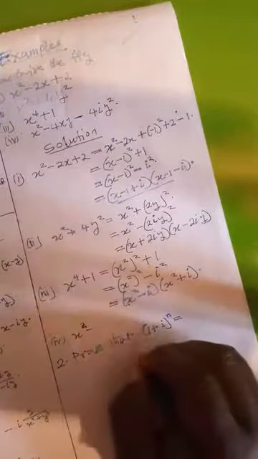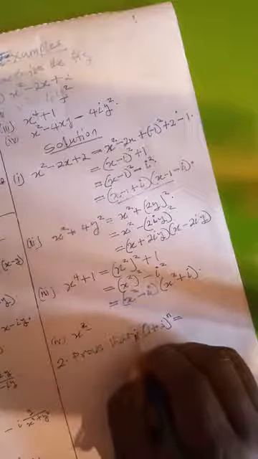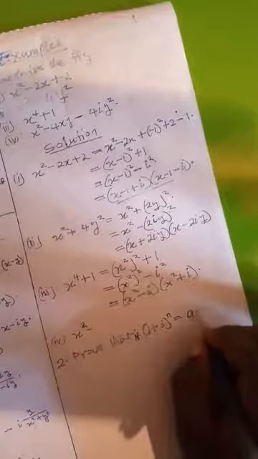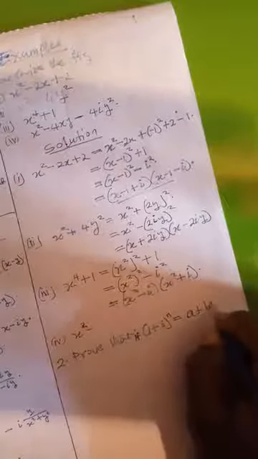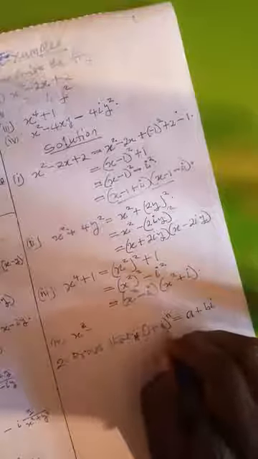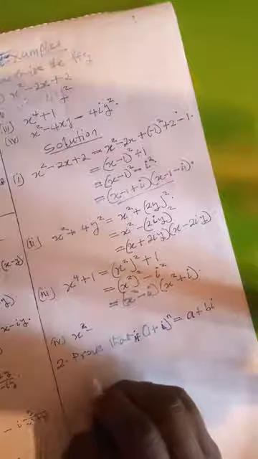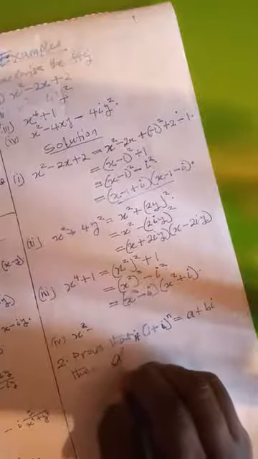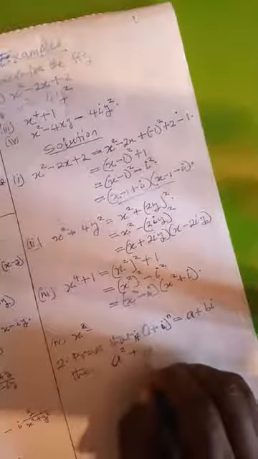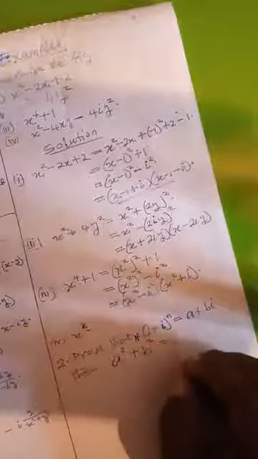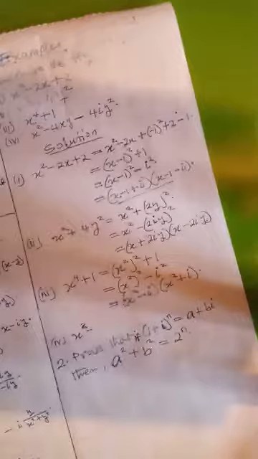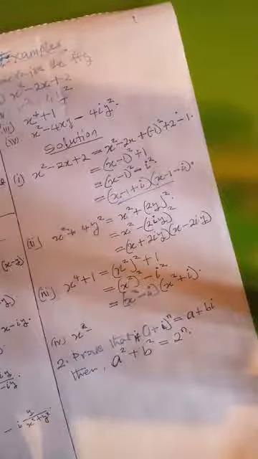Prove that if this is equal to this, a plus bi, then a squared plus b squared is equal to 2 raised to power n. I just hope you can be able to solve this. I'll stop here for now.